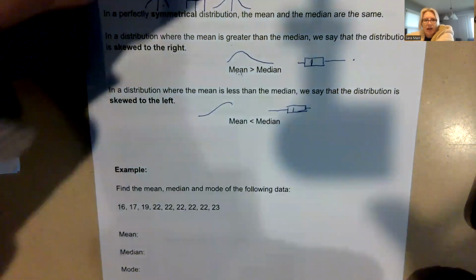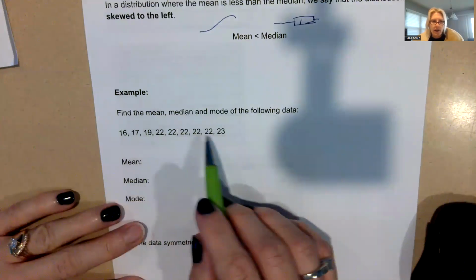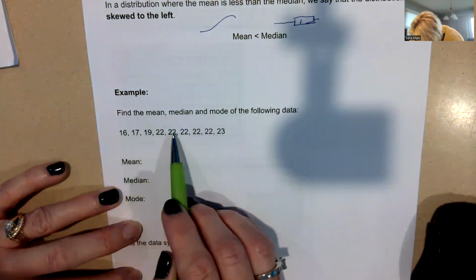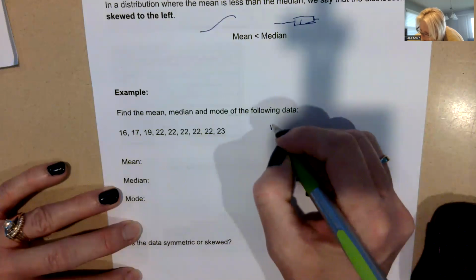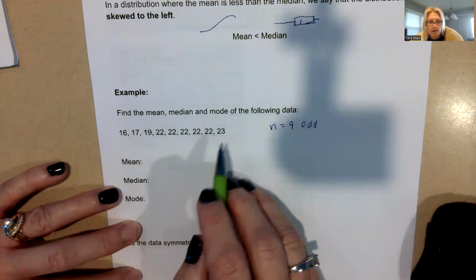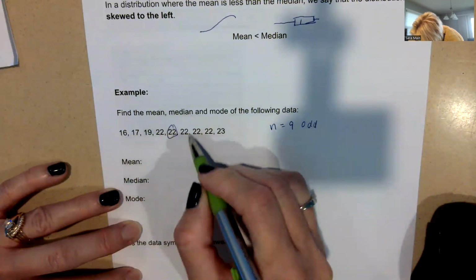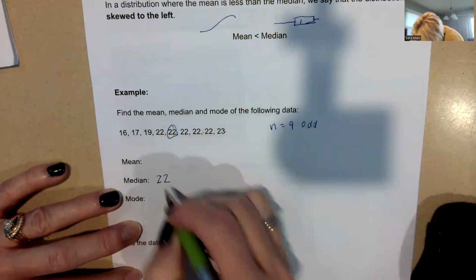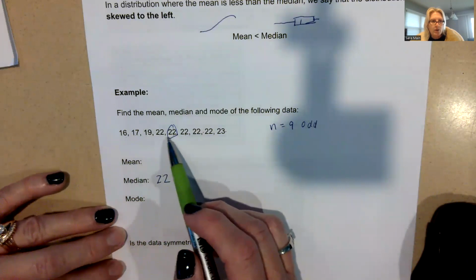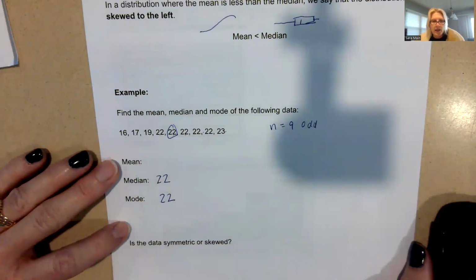So let's look at an example. I have some data here. And we're going to find the mean, median, and mode for the following data set. So the median, let's do that one first. 1, 2, 3, 4, 5, 6, 7, 8, 9. There's n equals 9 in our data set. And because it's odd, the very middle one, when listed smallest to largest, will be the median. So 1, 2, 3, 4, 5. 22 is the median. The mode is the data value that occurs the most, and that would also be 22. It occurs 5 times.